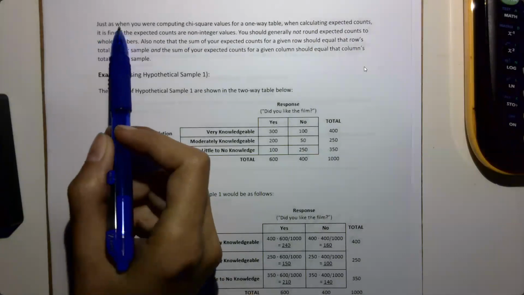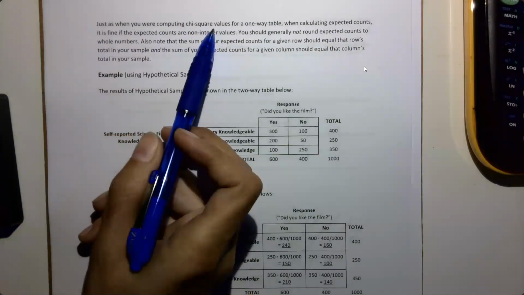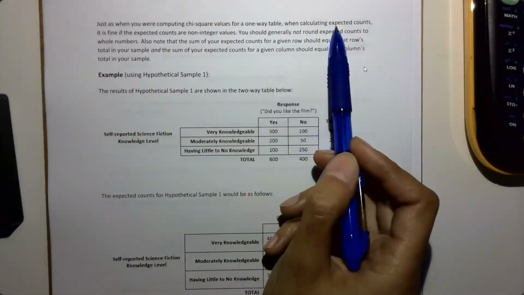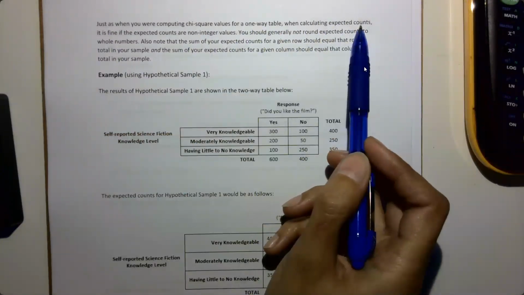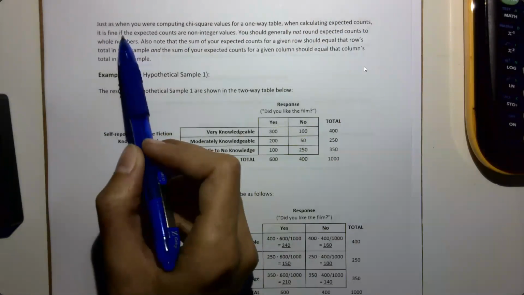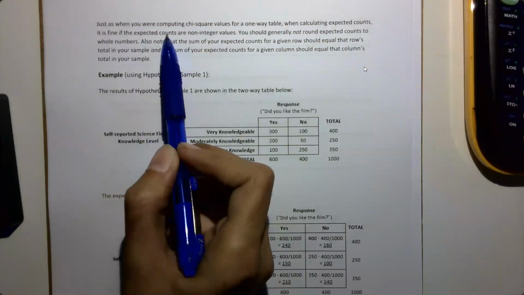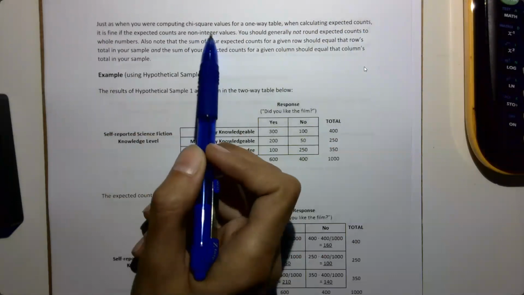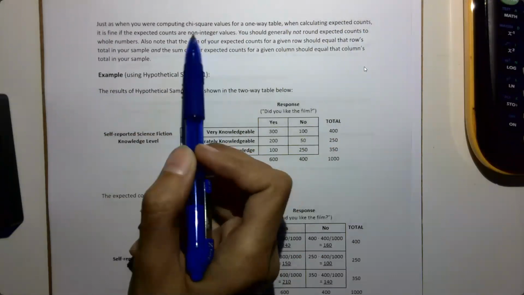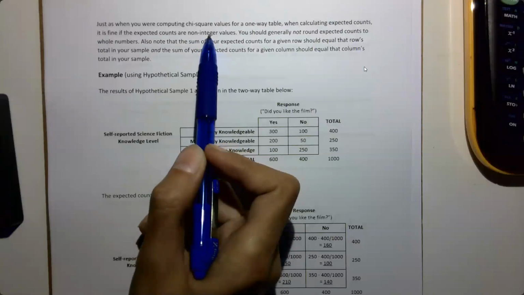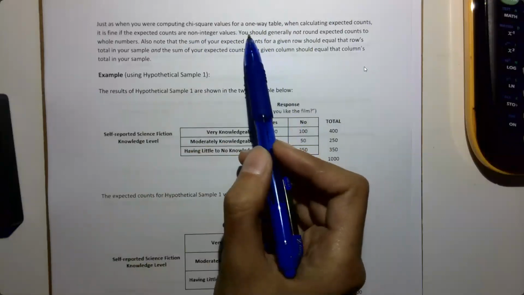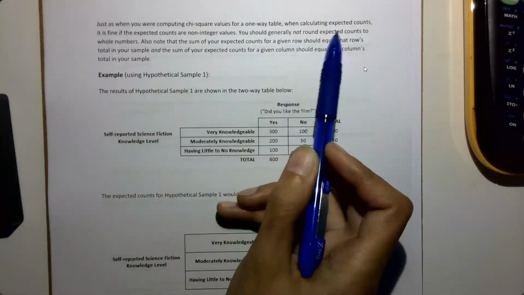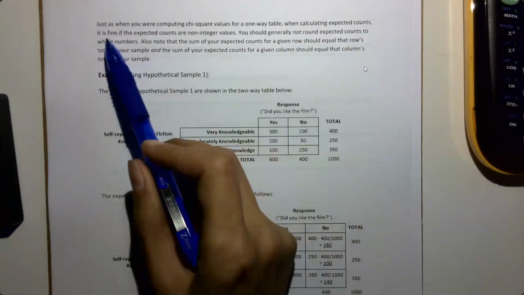Just as when you were computing chi-squared values for a one-way table, when calculating expected counts, it is fine if the expected counts are in fraction form or decimal form. In general, if they are not integers, that's absolutely fine. You should generally not round expected counts to whole numbers.